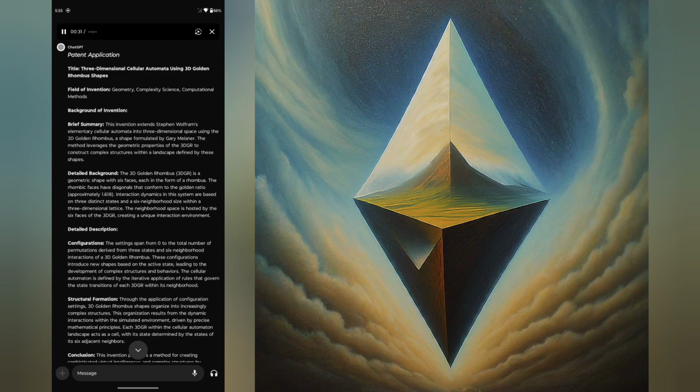by these shapes. Detailed background: the 3D golden rhombus, 3D GR, is a geometric shape with 6 faces, each in the form of a rhombus. The rhombic faces have diagonals that conform to the golden ratio, approximately 1.618. Interaction dynamics in this system are based on 3 distinct states and a 6-neighborhood size within a 3-dimensional lattice. The neighborhood space is hosted by the 6 faces of the 3D GR, creating a unique interaction environment.